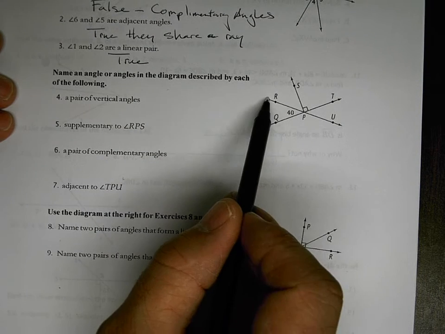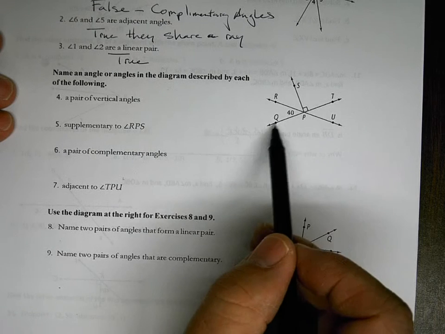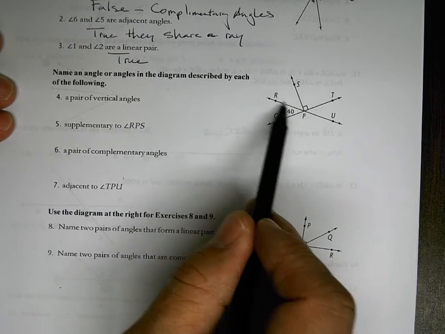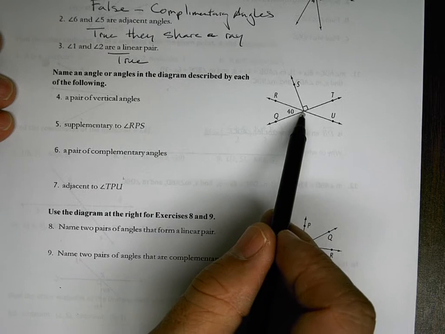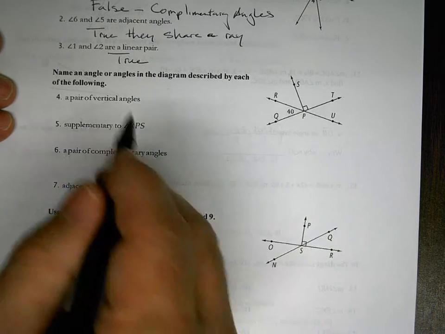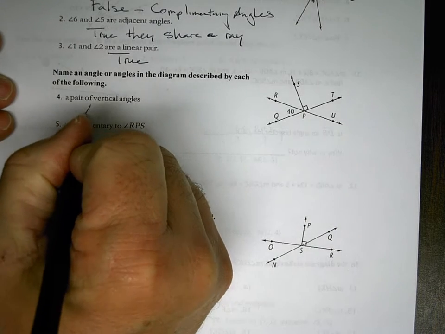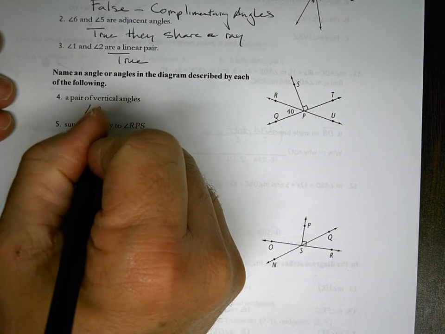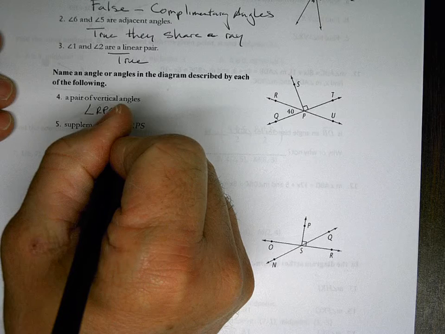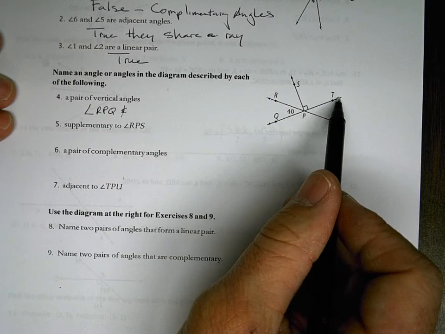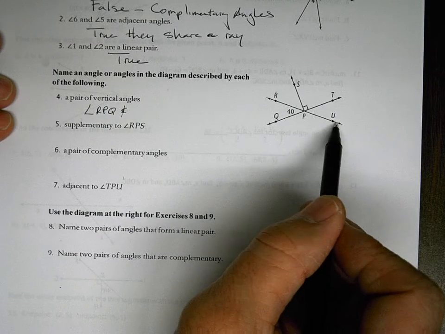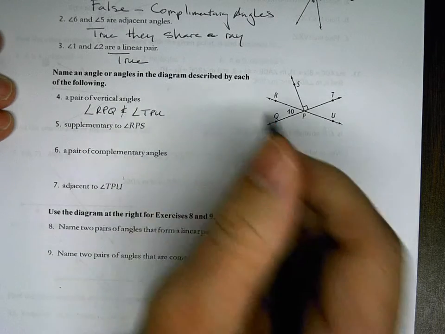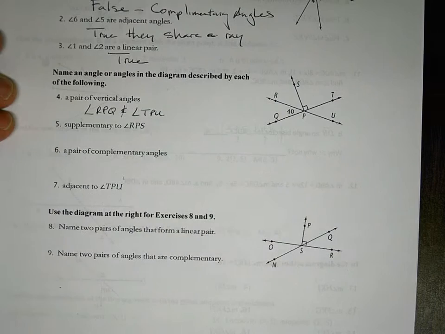All right, vertical angles, we said, were created by two intersecting lines, so we can see line QT and line RU intersect right here at point P. So we could say angle RPQ and angle TPU are vertical angles. Any questions on that? Okay.